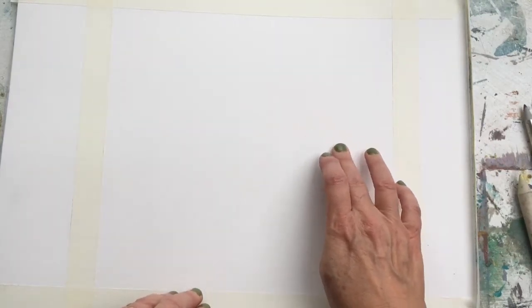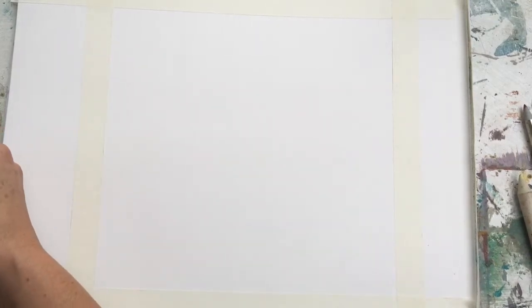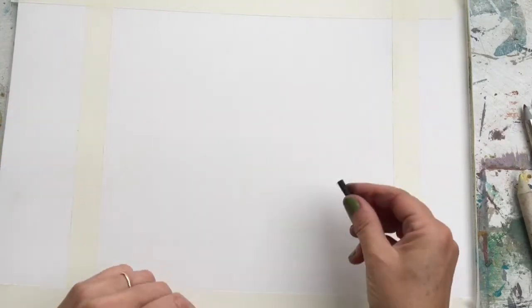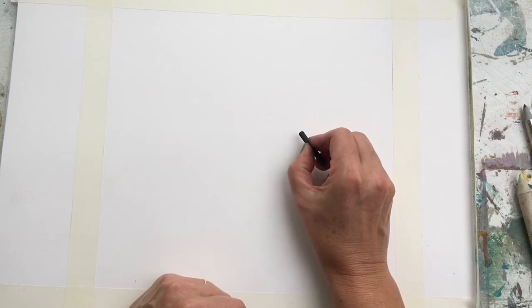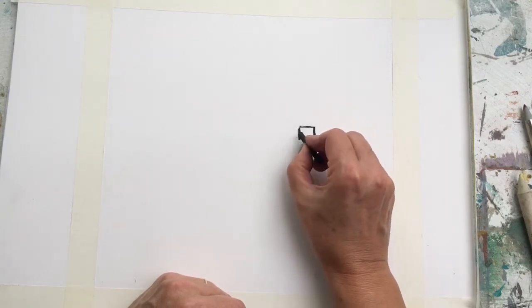If you feel like you need to draw the square in the distance, just take a little piece of charcoal and just put that very distant square in the distance here.